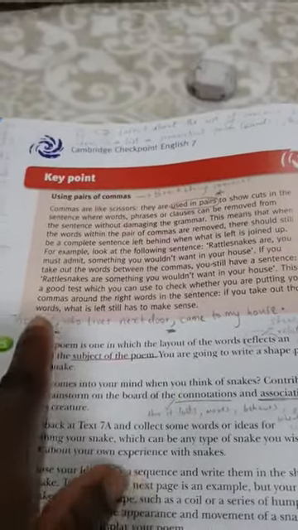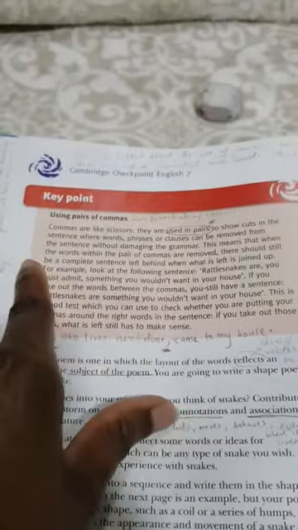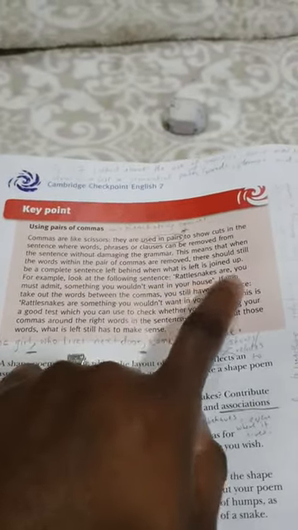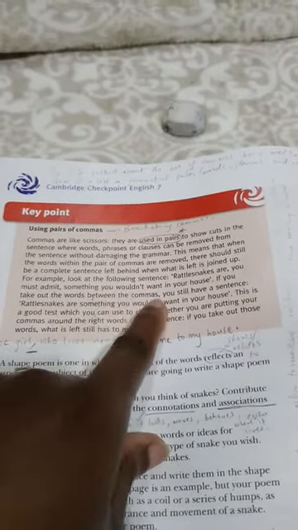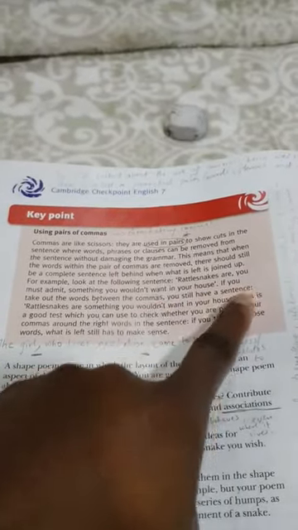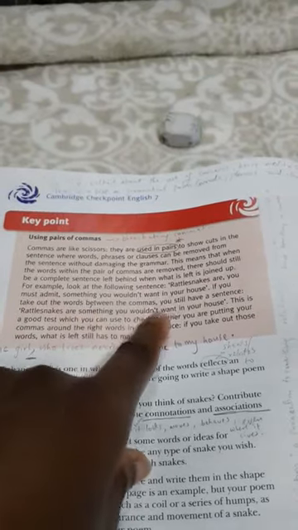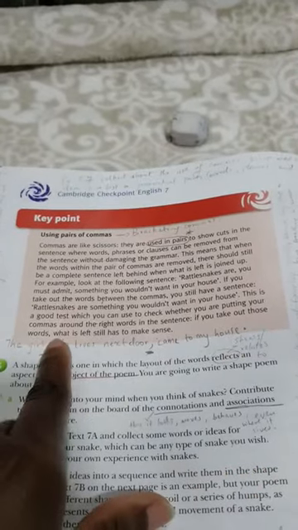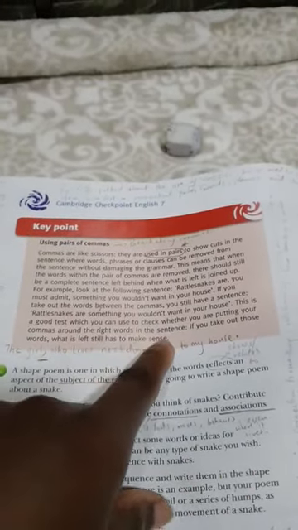Now let's see the example here. It says, for example, look at the following sentence. Rattlesnakes are, you must admit, something you wouldn't want in your house. If you take out the words between the commas, you still have a sentence. Rattlesnakes are something you wouldn't want in your house. This is a good test which you can use to check whether you're putting your commas around the right words in the sentence. If you take out those words, what is left still has to make sense.